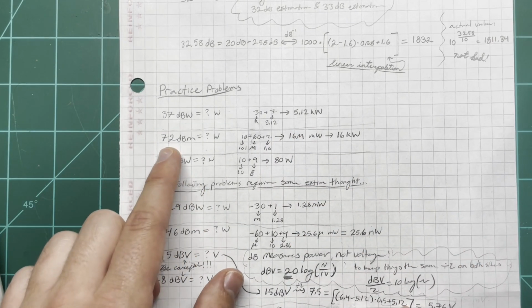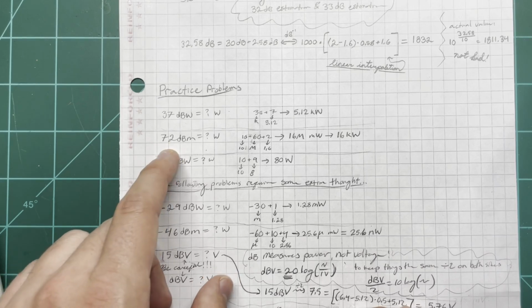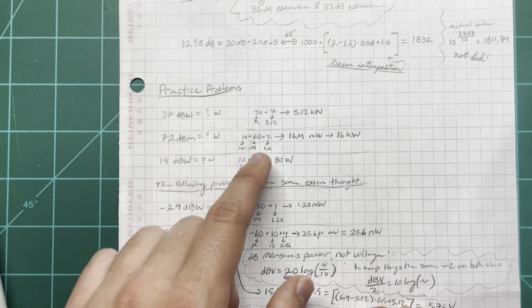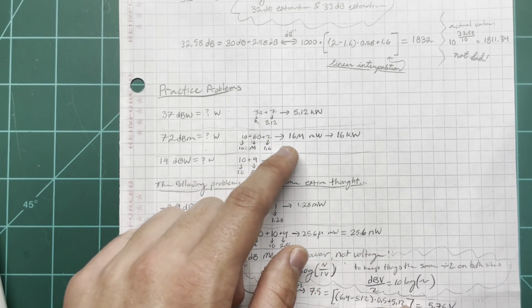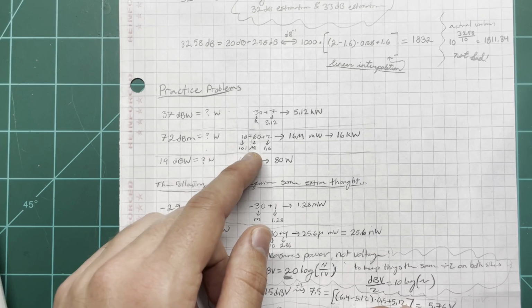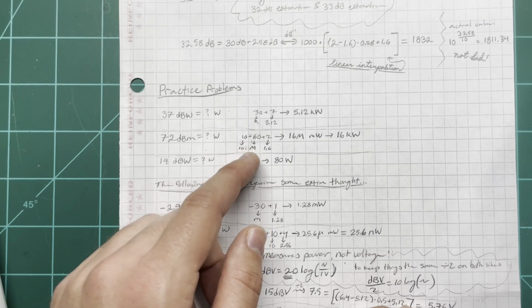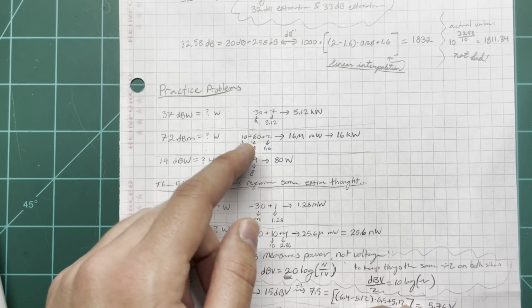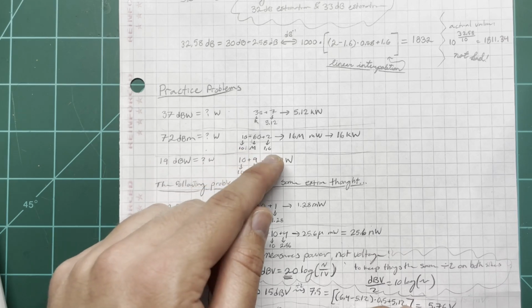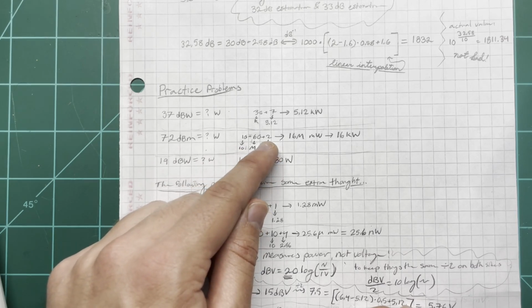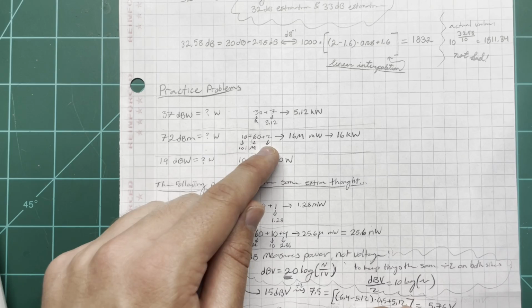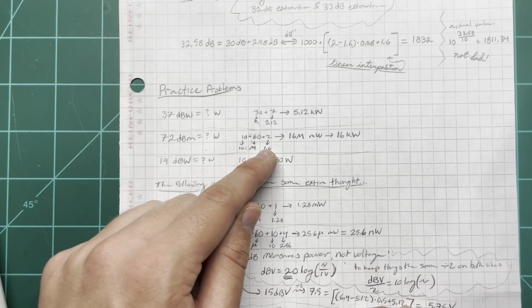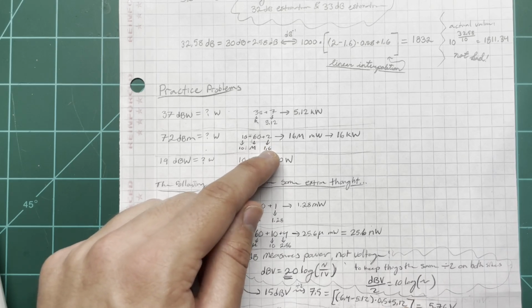Alright, so now for problem number 2, we can see 72 dBm. You're going to break that down to 60 plus 10 plus 2. So the 60 is a mega, or 10 to the 6. The 10 is a 10. And which multiple of 3 gives a 2? That's going to be 3 times 4, because 3 times 4 is 12. 2 to the 4 is 1.6.